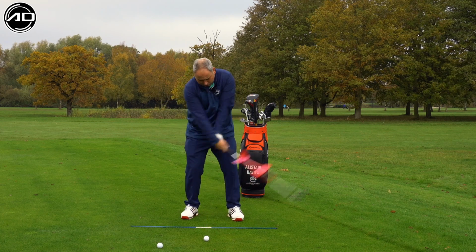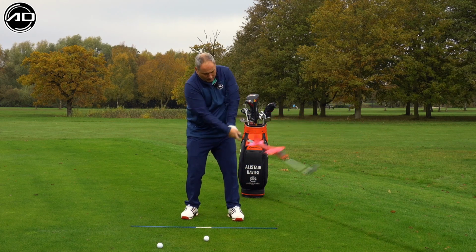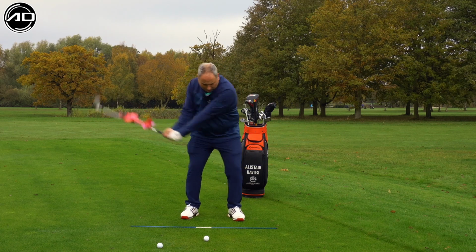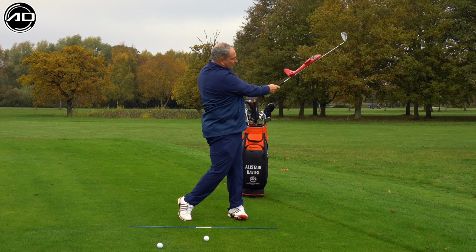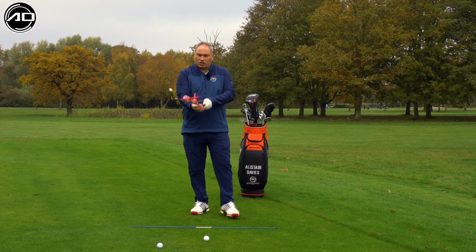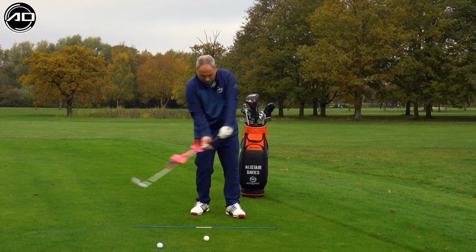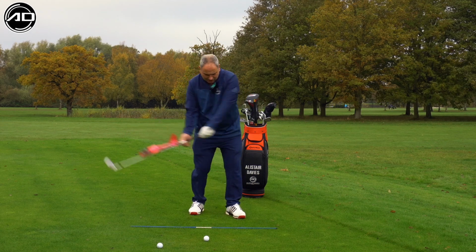So if my body stalls, I'm going to get more of this flip. So you get that cockpit then overtaking the tail. If my body turns and I feel the hands are fairly passive, we're going to get more of the rotation of the shaft through impact. So the rate of closure is as such.